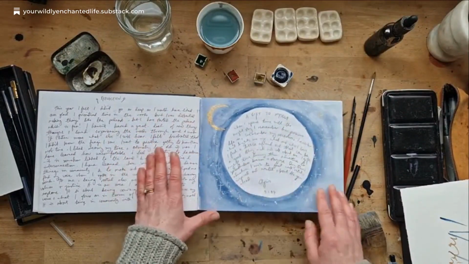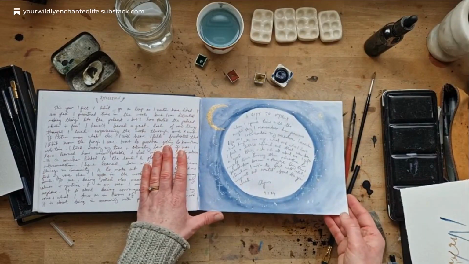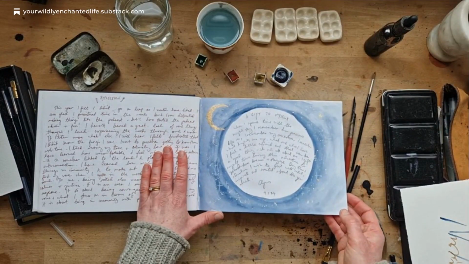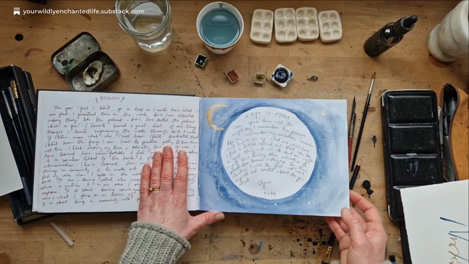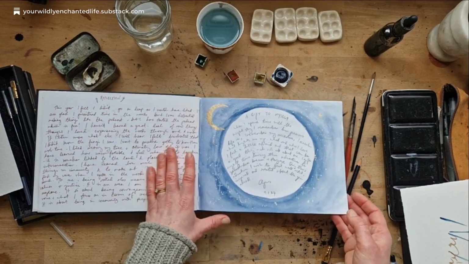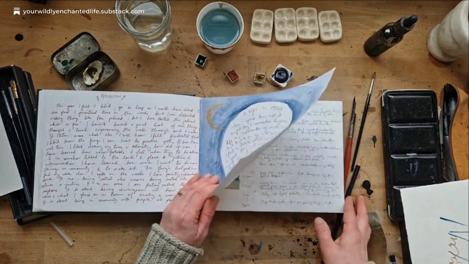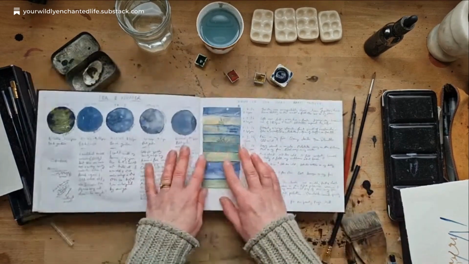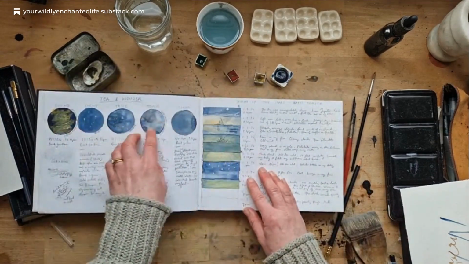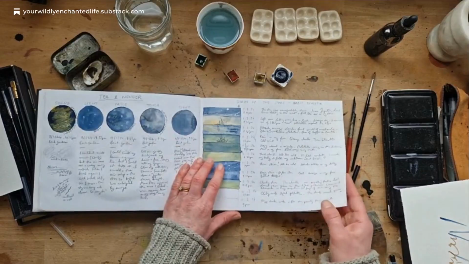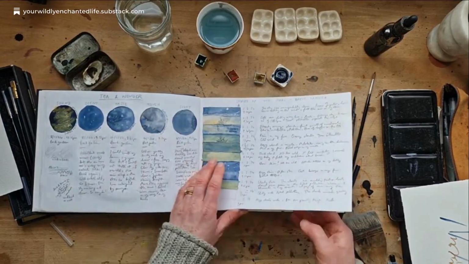This is for the dreaming adventure, the dream adventure last year, where we set an intention of what we want to do during that adventure, what we'd like to feel, what we'd like to explore. This is a tea and wonder exercise where each night I get everyone to go outside and just have a notice and look up at the stars and record it in their journals.